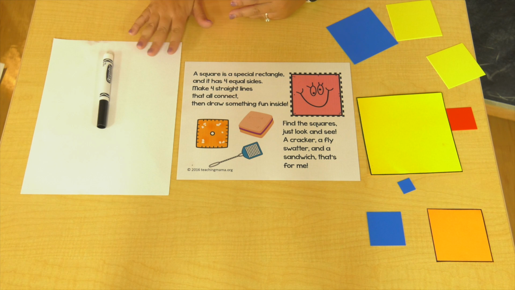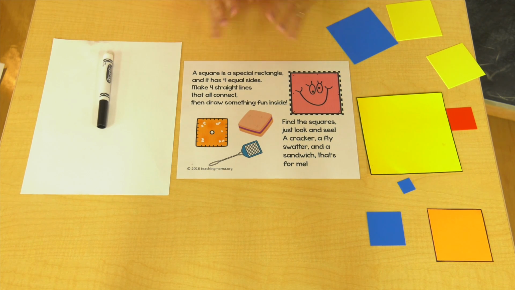All you need for this activity is a piece of paper, a marker, a pencil, a crayon, whatever you have to draw with at home. Let's read our poem that's going to help us draw our square.